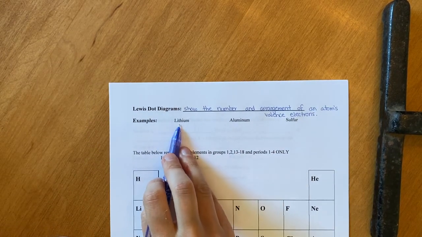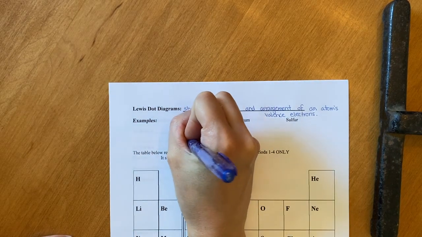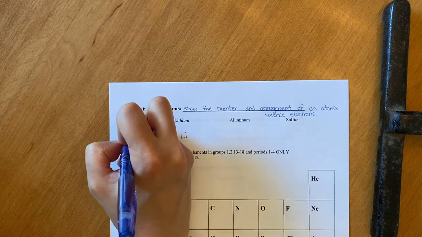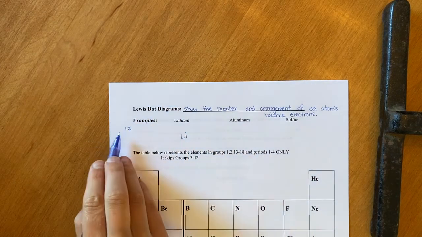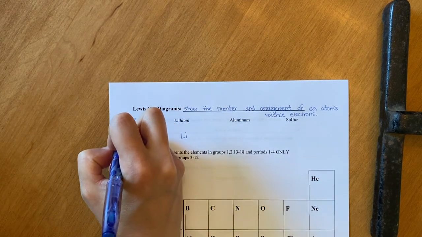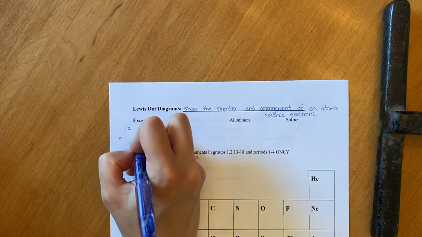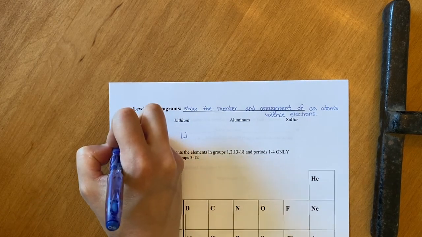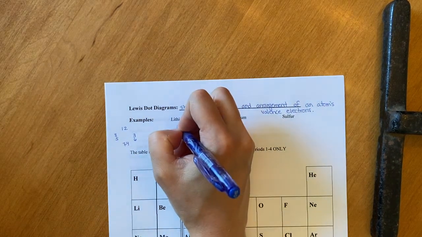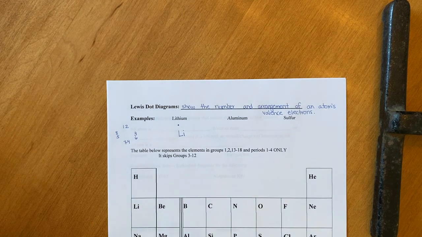Some examples: lithium. When you do a Lewis dot diagram, you write the symbol for the element, and then you use the same arrangement as we did with the Bohr-Rutherford diagrams, 2 at the top and then around the clock 1 at a time. So you want to do the first 2 at the top, and then the third one, the fourth one, and the fifth one are spread out. And then the 6th, 7th, and 8th, you start to pair them up again. Lithium is in group number 1. It has 1 valence electron. So we just put the 1 on.